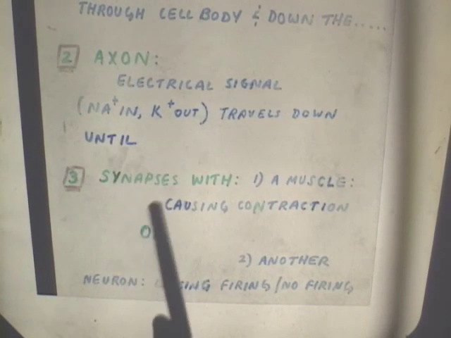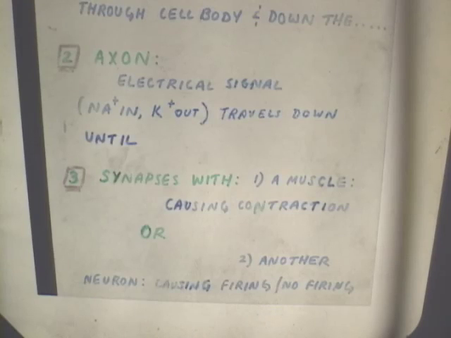we also use it as a verb. We say it synapses with either a muscle, where it hits the muscle and it causes a contraction to occur, or it bumps up against another neuron, and it can either cause it to fire or it can cause it to not fire. You have some that inhibit firing.